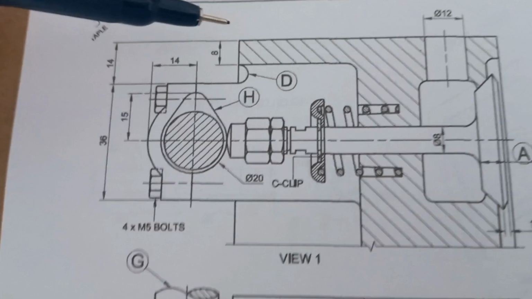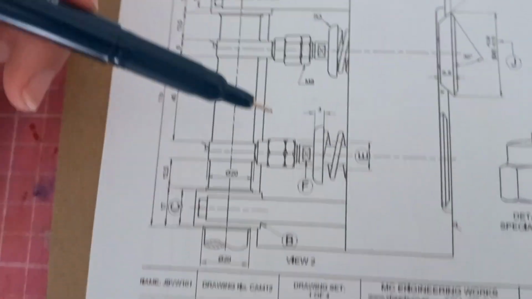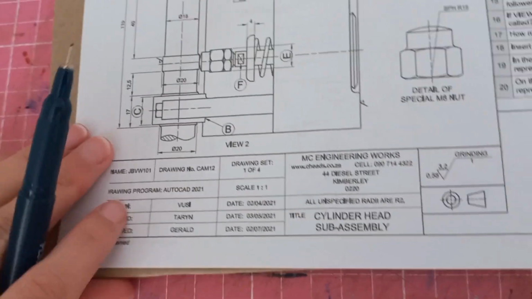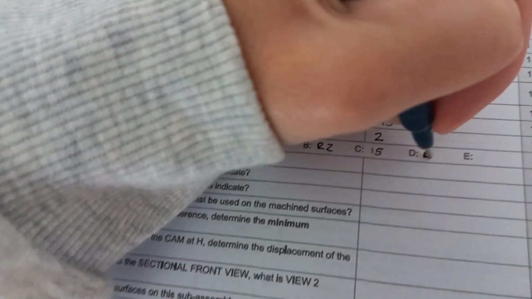At D, let's find D. Okay, here we have it over here. So it means you just got to look on your drawing to see if you can find something similar. Okay, but your radius will be a radius of 3.